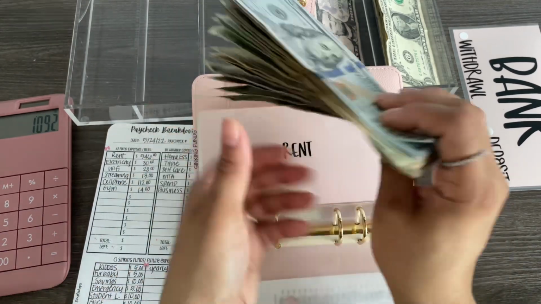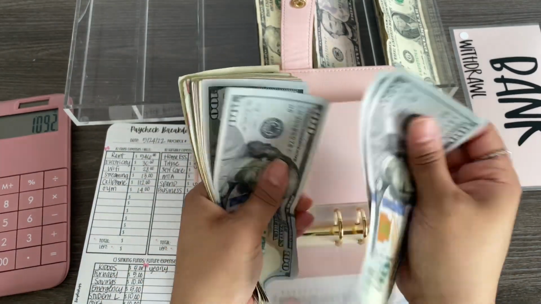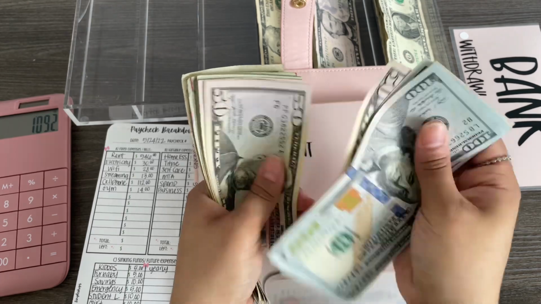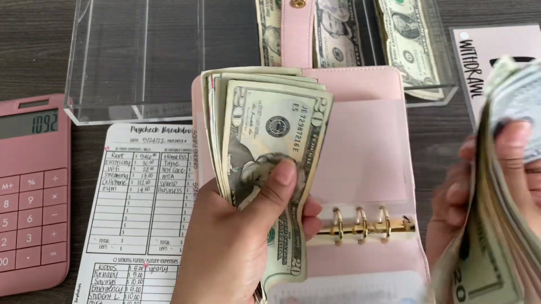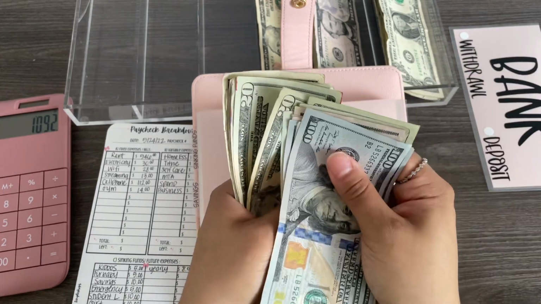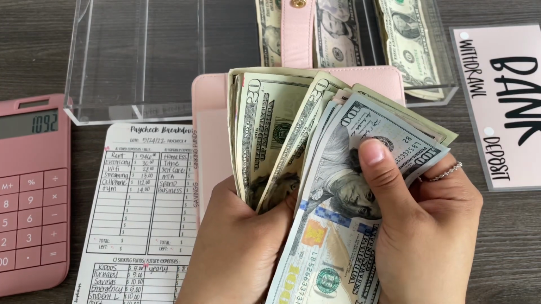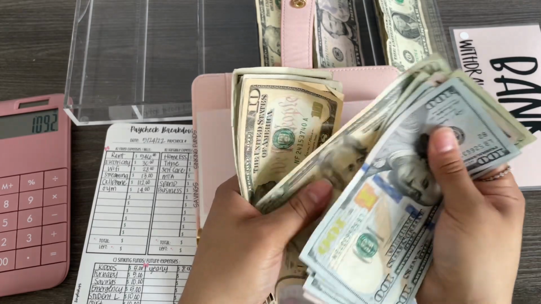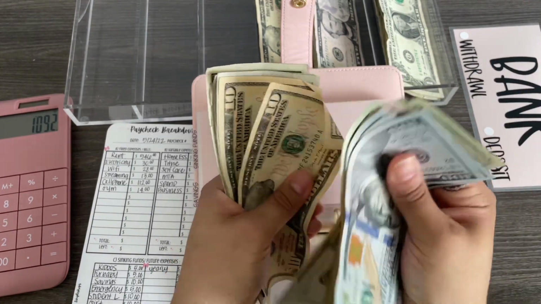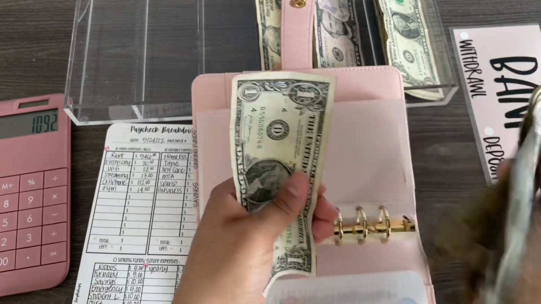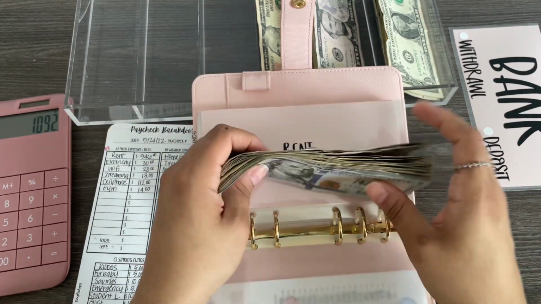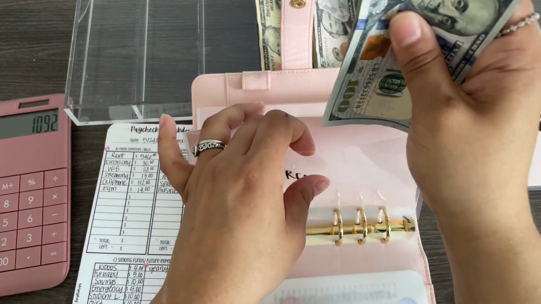Let's see if I can count it without the calculator. So we have 1, 2, 3, 4, 5, 6, 7, 8, 850, 870, 890, 910, 930, 950, 970, 990, 1,010, 1,030, 1,050, 1,060, 1,070, 75, 80, 85, 90, 91, 92, 1,092. Woohoo!